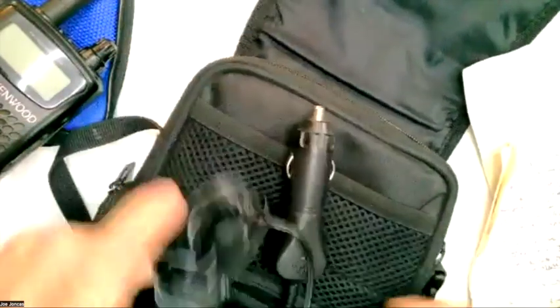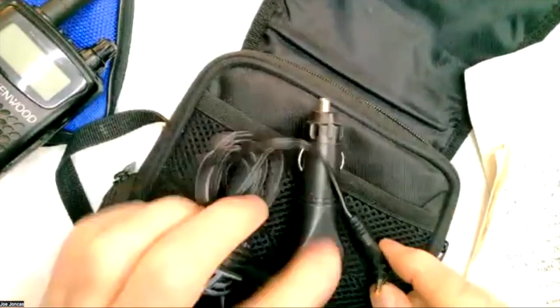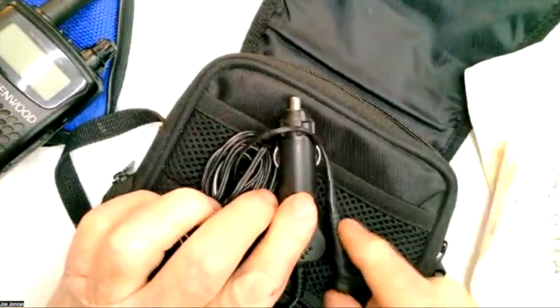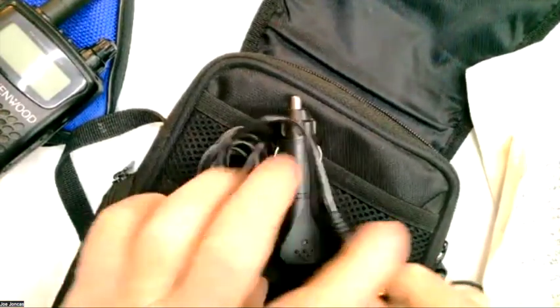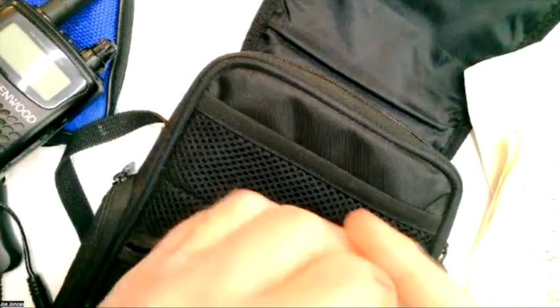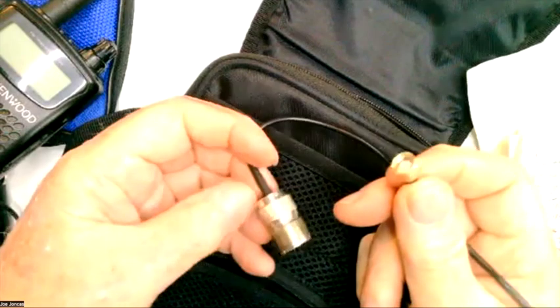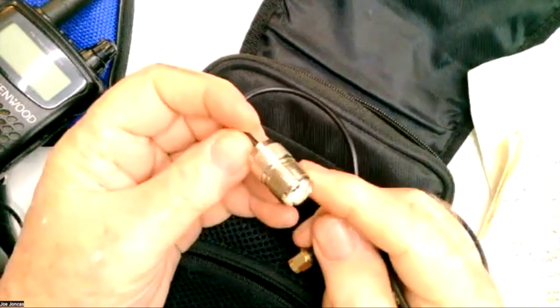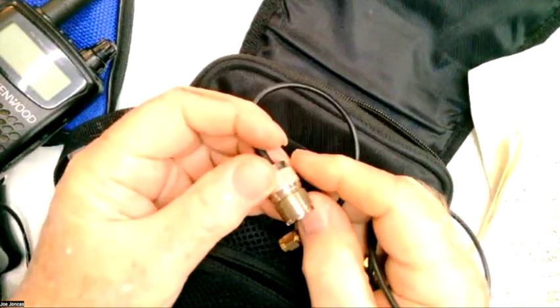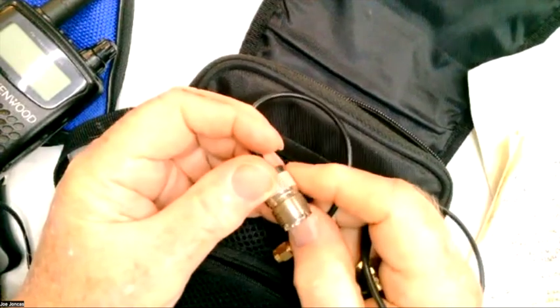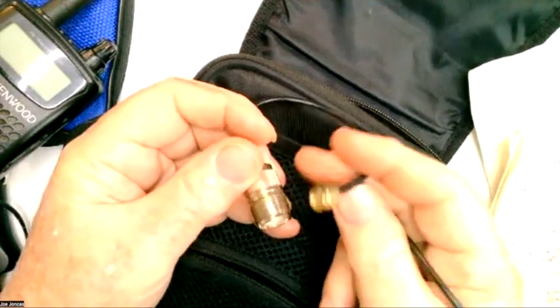Okay, here's a power plug. This will plug into any car. This plugs into the radio and it'll charge it. Here is an SMA male to a PL259 adapter.